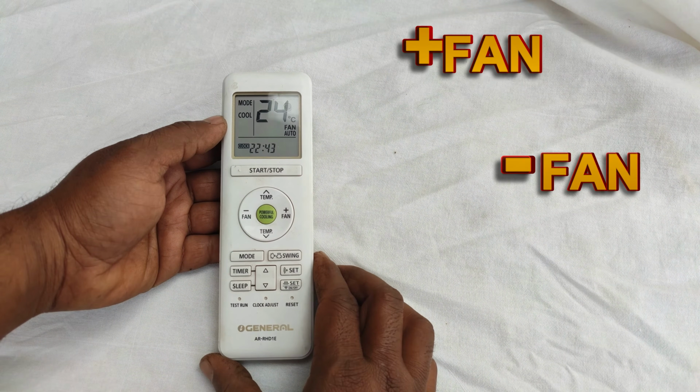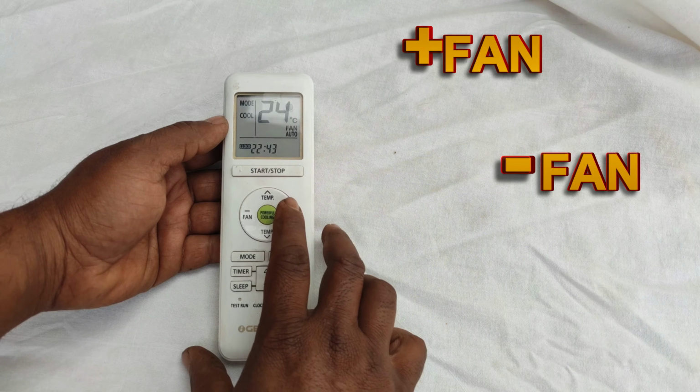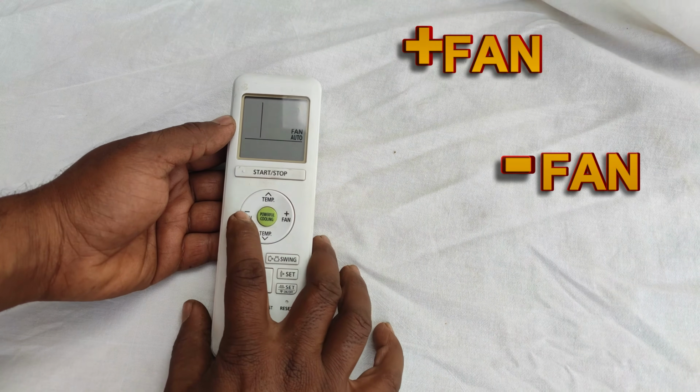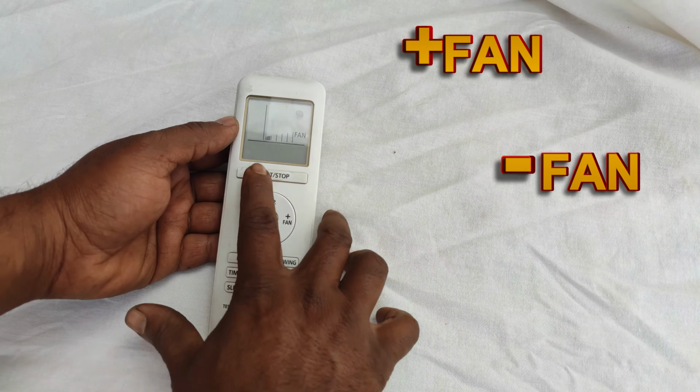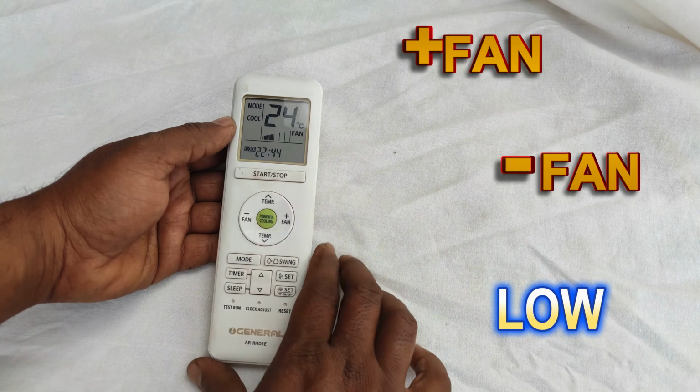After that the next button is fan plus and fan minus. This is for the speed of the fan which is blowing air from the indoor unit. It works in 6 speeds. Right now the fan speed is silent. Right now the fan speed is low.